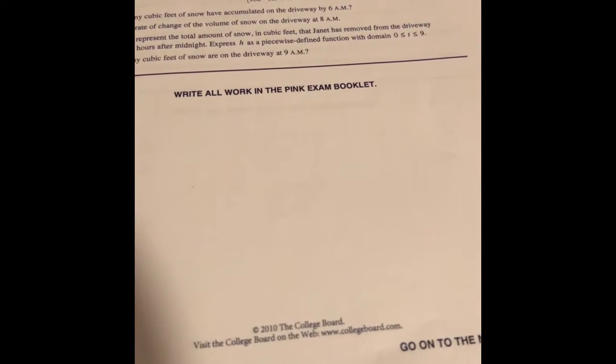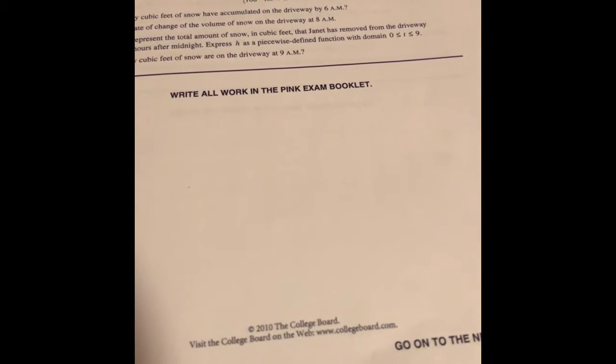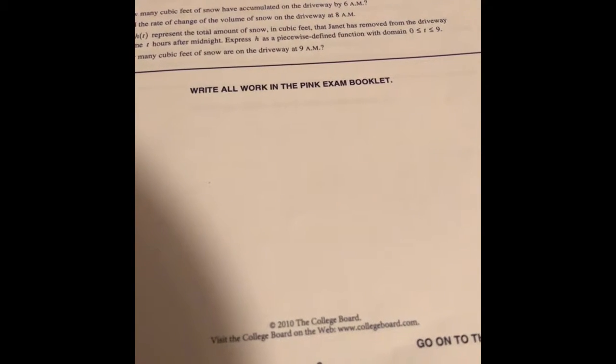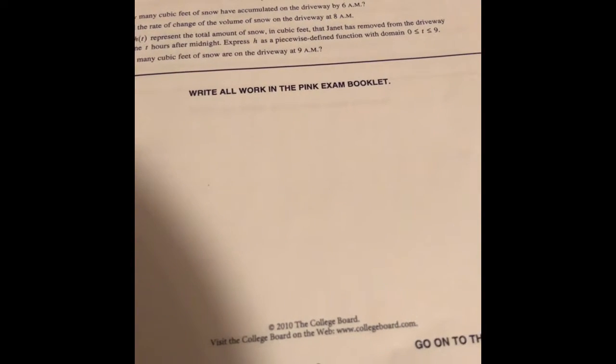Janet starts removing snow at 6 a.m., which is t equals 6. The rate g of t, in cubic feet per hour, at which Janet removes snow from the driveway at time t hours after midnight, is modeled by g of t in the piecewise function.